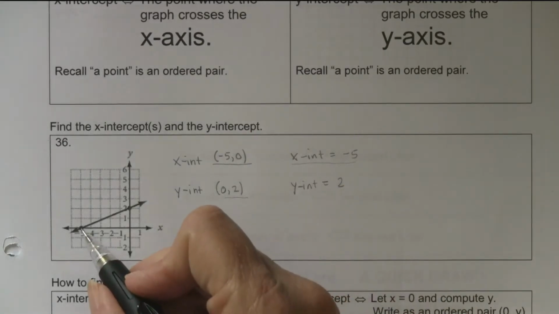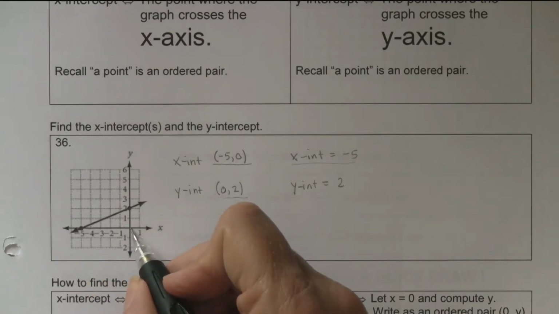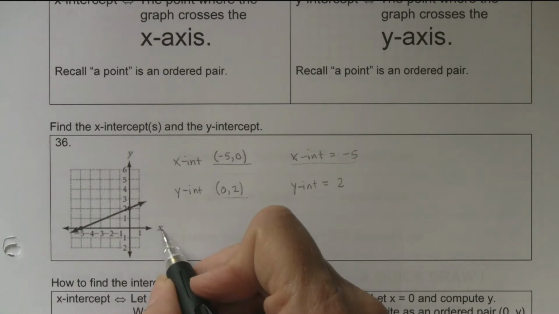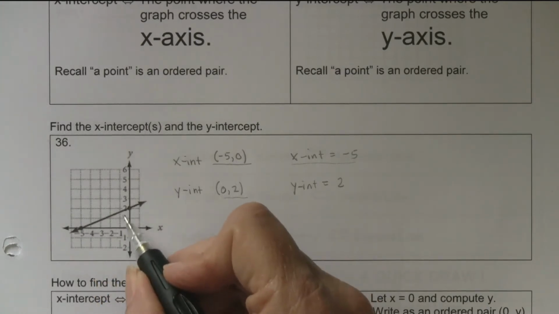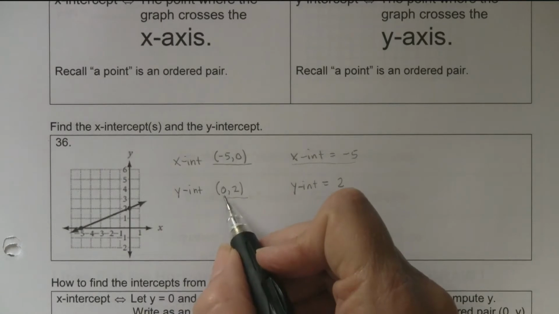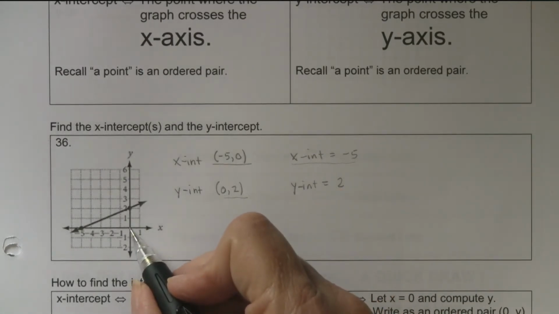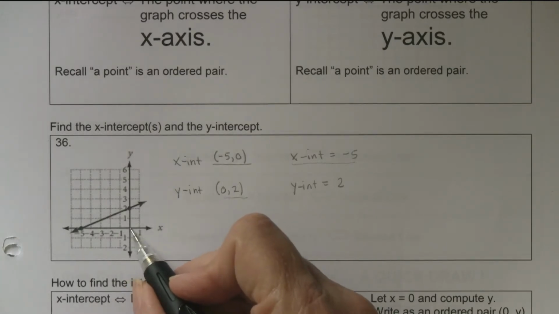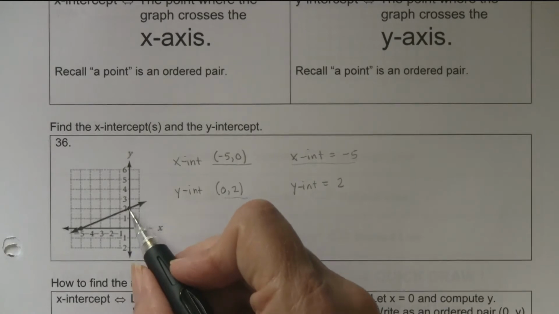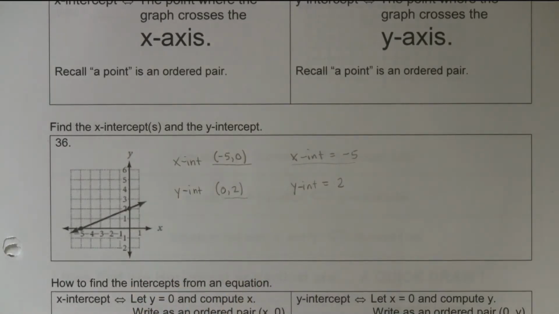Because how would you stay on the x-axis? Only if your y coordinate was 0. Don't move off the axis, right? Starting from the center, go over left or right, but don't go up or down. If you go up or down, then you're going to move off the axis. And the same with the Y-intercept. If you want to stay on the y-axis, your x needs to be 0. Your left and right needs to be 0 because you don't want to move left or right. Otherwise, you'll move off the y-axis. So you do go up or down.